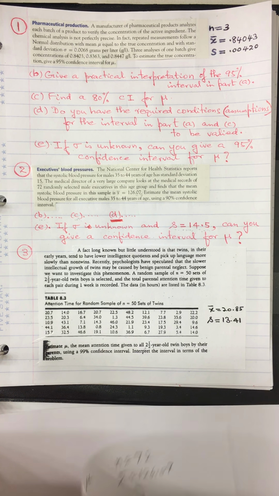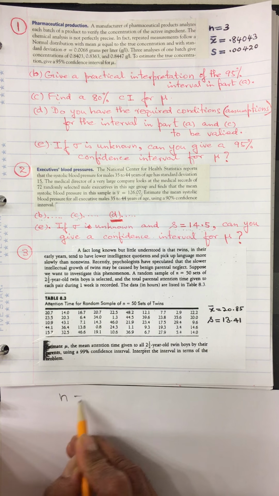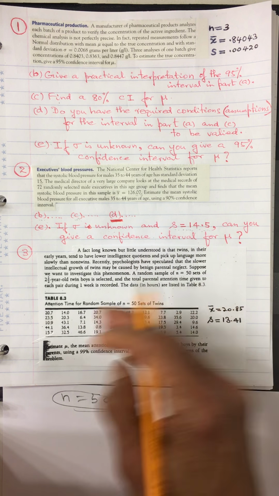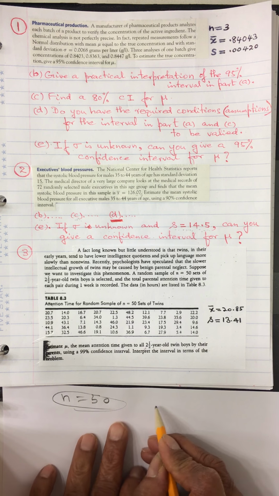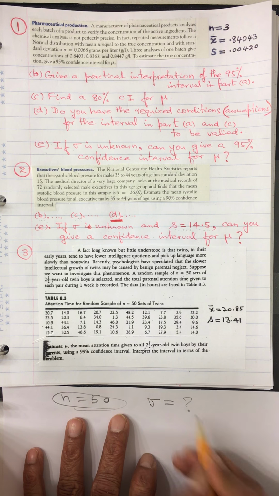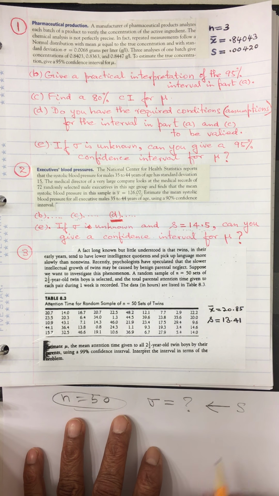So in other words, the initial population could be anything. But n equals 50 is quite a big sample. And these are continuous values, a random variable. Also, you might want to check that sigma is not given either. So I'm going to replace this by S.